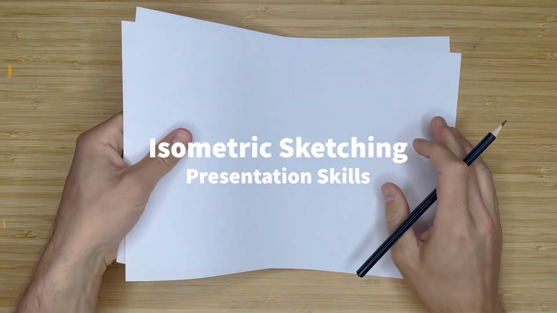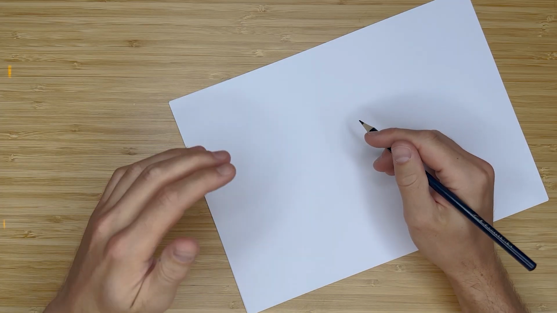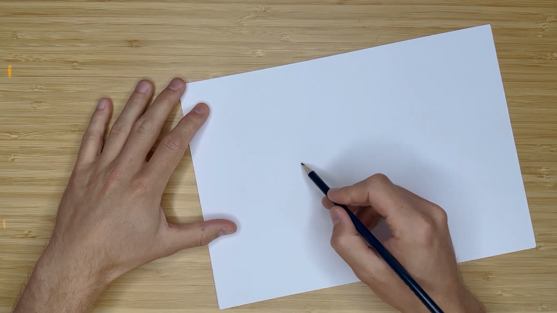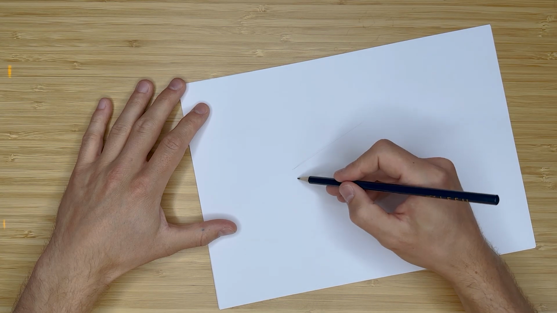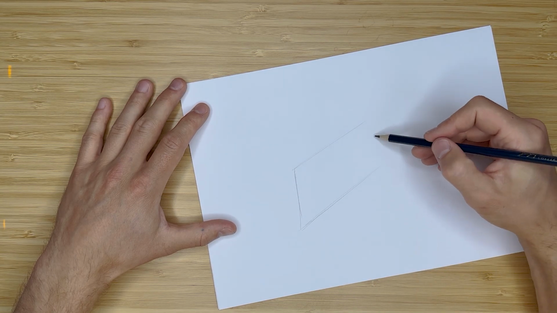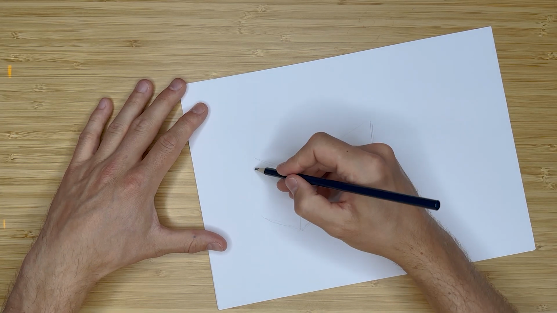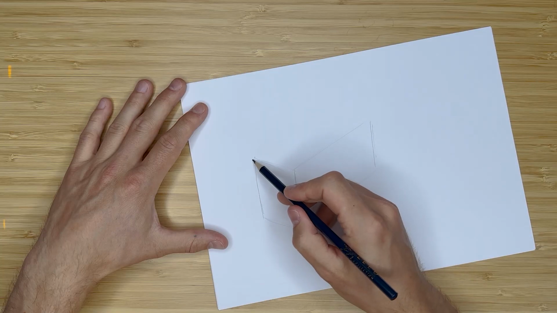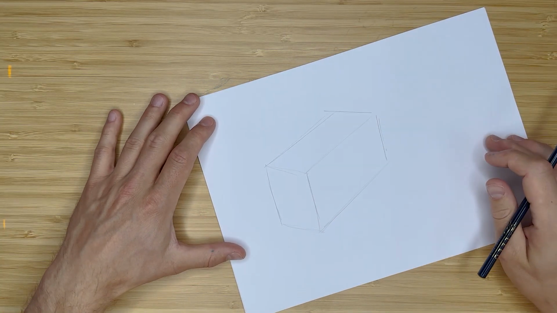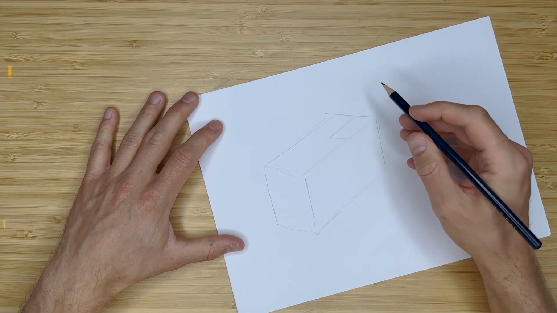Okay, so we're going to look at some presentation techniques. So let's imagine that we have got a completely random shape. Of course, I'm going to start with a cuboid. From that cuboid, let's take a little cut out of this front right corner, sorry.